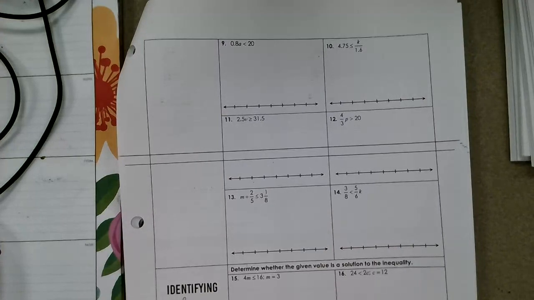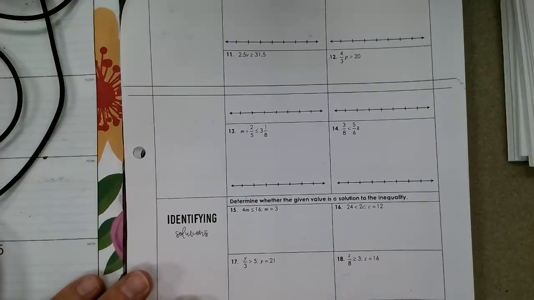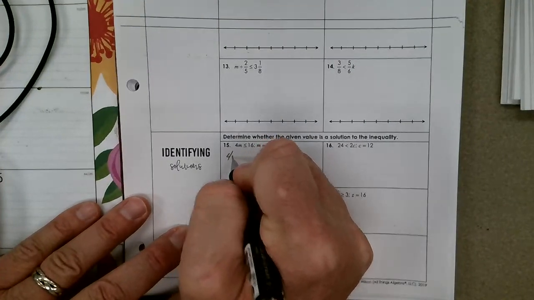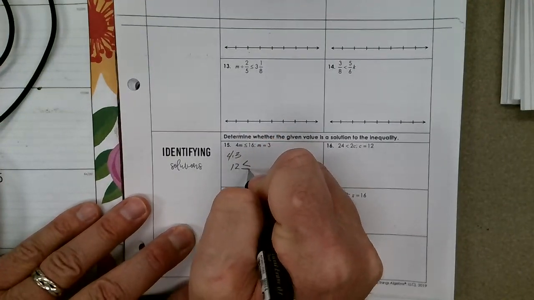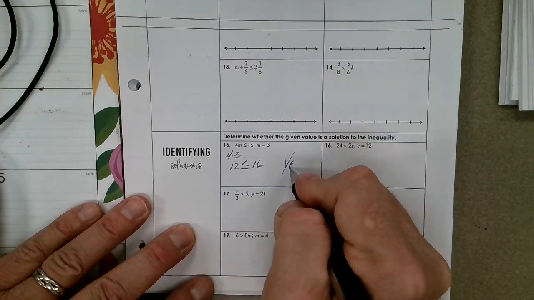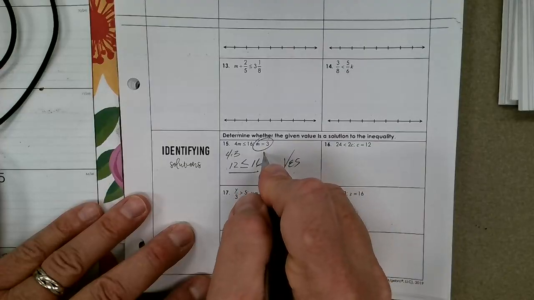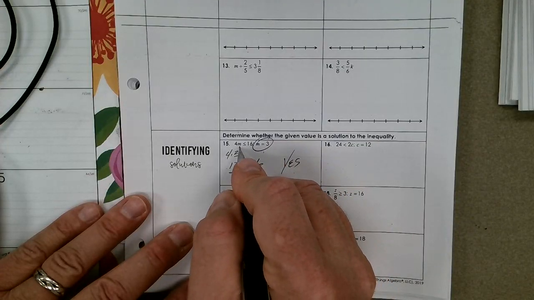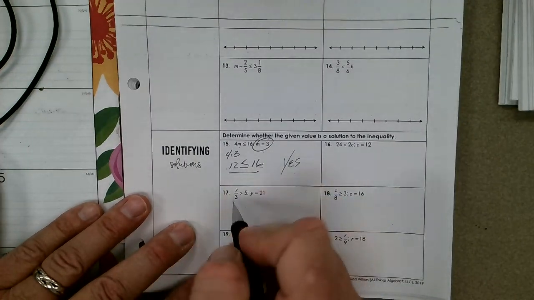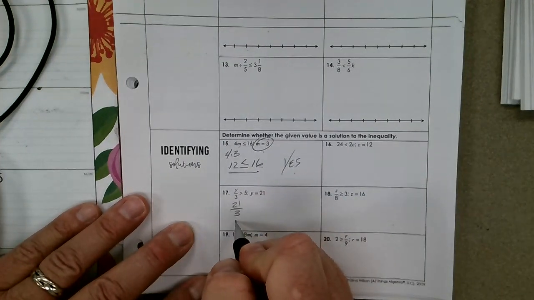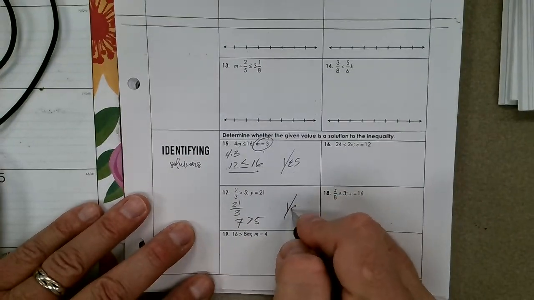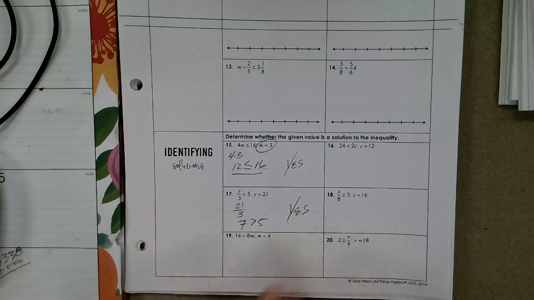Down here, I'll do one of these on number 15 real quick. They're giving us a solution for m. So 4 times 3 is 12. Is 12 less than or equal to 16? Well, sure it is. So that answer is yes. They're giving us that value, plug it in for the variable, and then see if the inequality is true, right? 21 divided by 3 is 7. Is 7 greater than 5? Well, yeah, sure. So I just write yes. So make sure you do that as well.